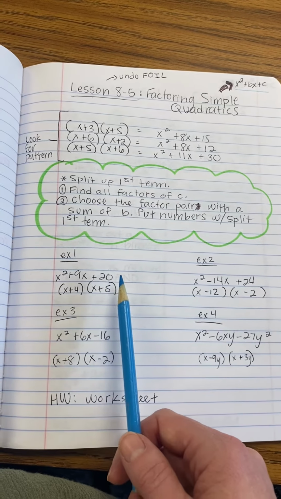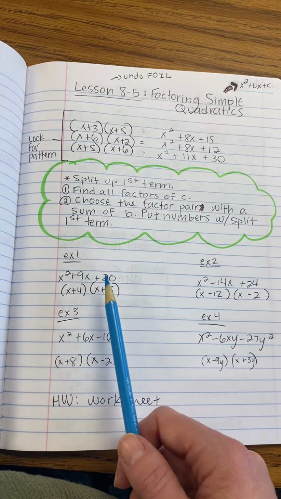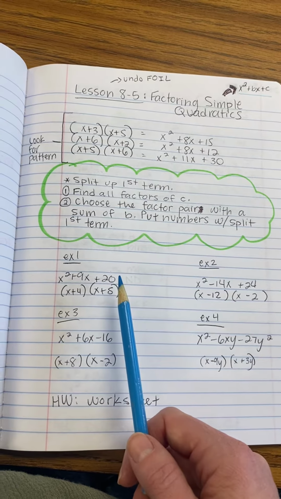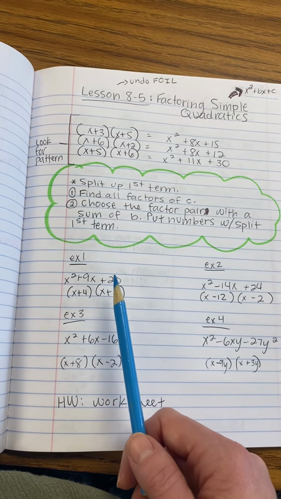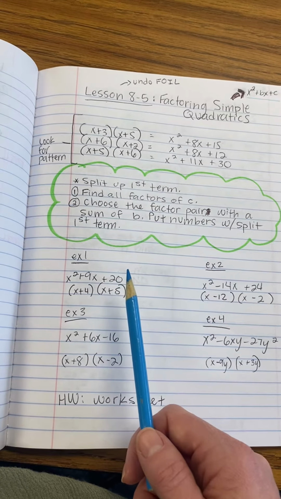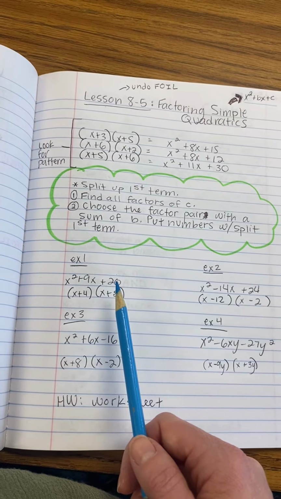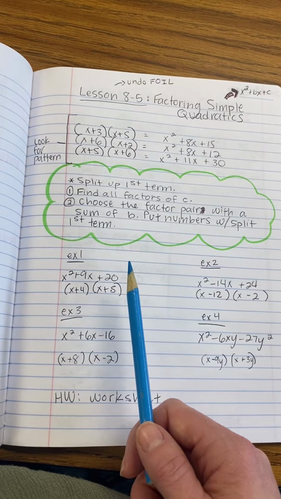So all factors of this last term. Maybe it's 5 times 4, maybe it's 2 times 10, maybe it's 20 times 1. We could also have all of those in negatives, right? Because negative 4 times negative 5 would also be a positive 20. So we want to consider that.